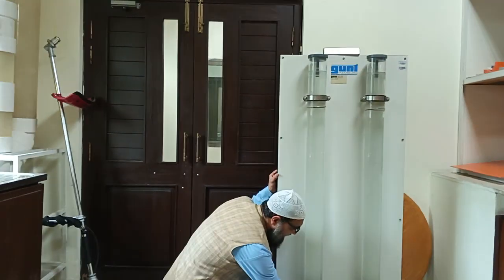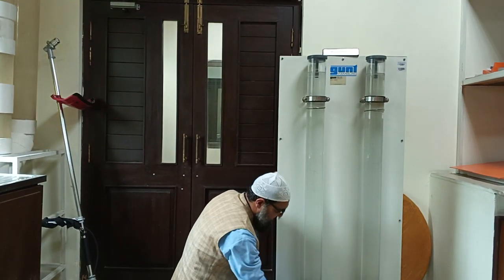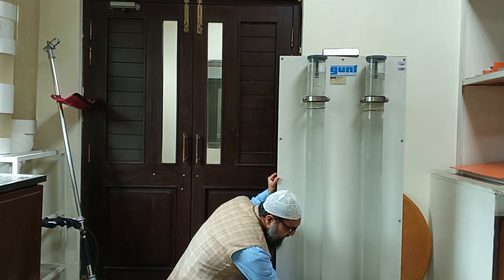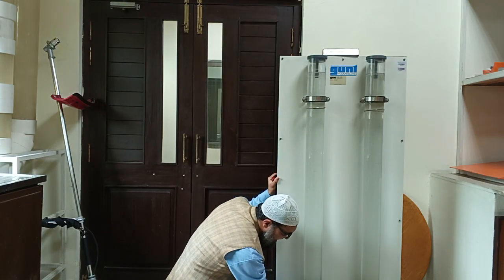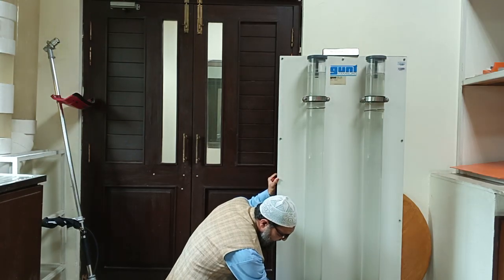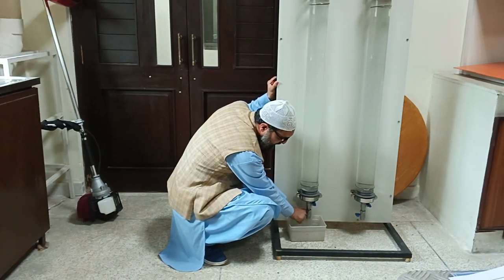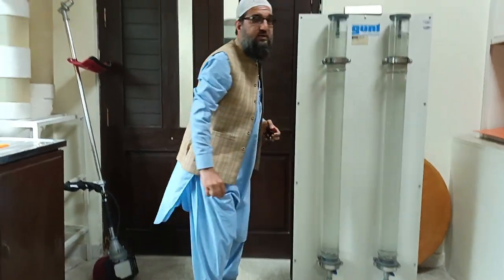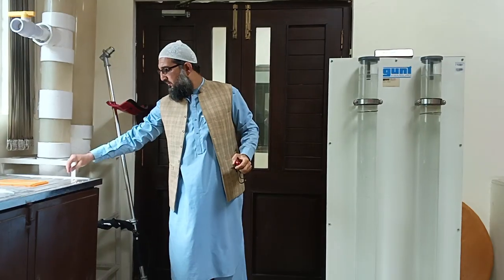Now again remove the sphere from the cylindrical tube. Open the first drain valve and close it, and for the second, open the drain valve and remove the sphere. This is the reading for the second material. Now we use the aluminium sphere.